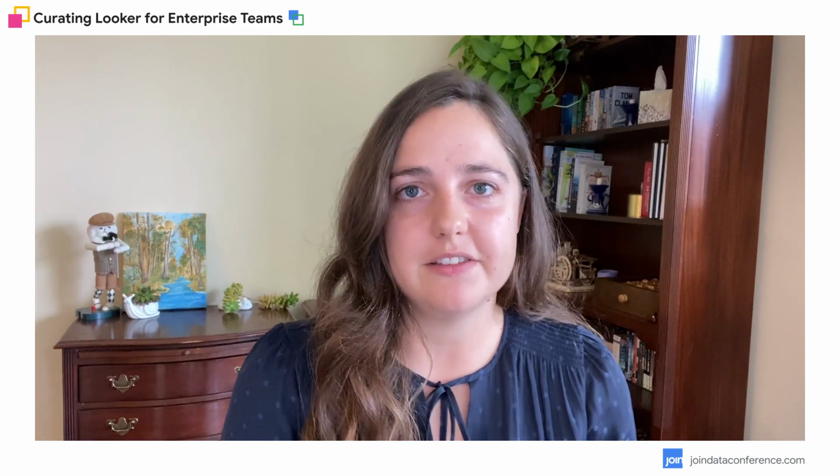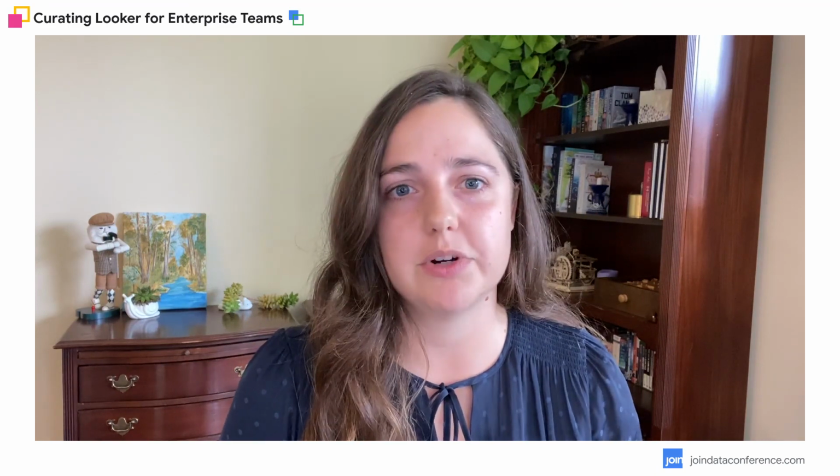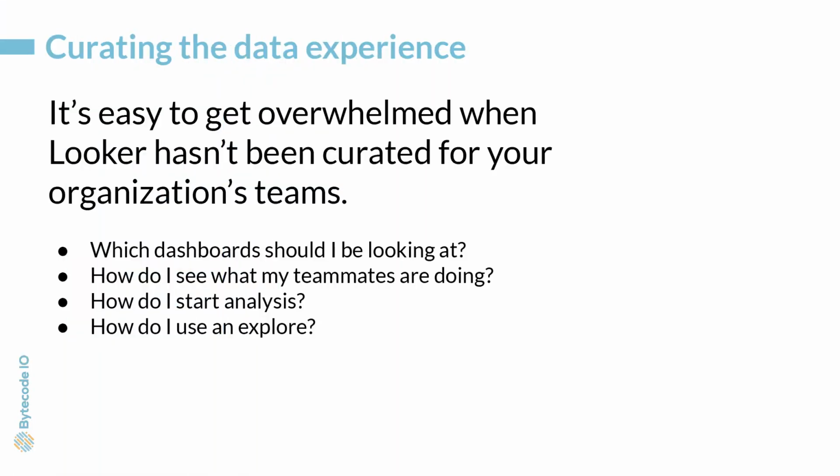Looker has made it very easy to implement enterprise use cases. In no time at all, companies can generate long lists of explorers and dashboards. These long lists make it take longer to find the key piece of content you need to know and where to start analysis. Your users may end up asking things like, how do I see what my teammates are doing? Or how do I start analysis? Or how do I use an explore?